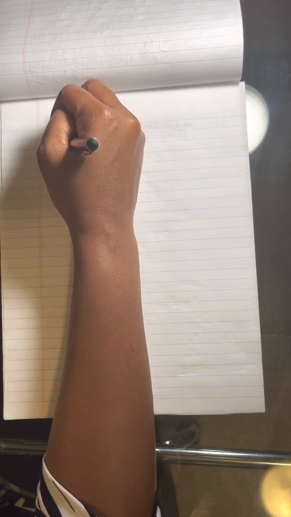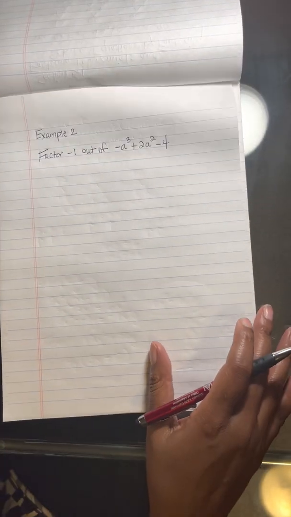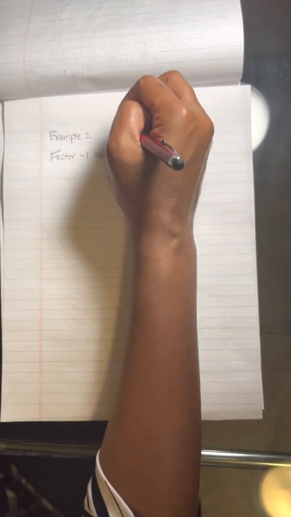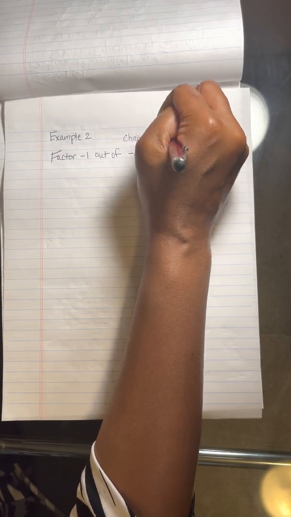Okay? If I wanted you to factor a -1 out of -a cubed plus 2a squared minus 4. Now, we've talked about this already, what factoring negative numbers means. It means changing the signs. Well, Ms. Thomas, what do you mean by changing the signs? It's like having this -1 on the outside, times -a cubed plus 2a squared minus 4.